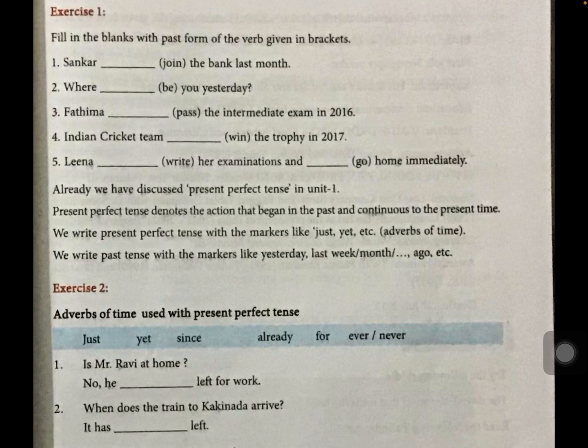So we use last week, last minute, last month, last day, ago, last year. Okay, these words are used for simple past tense, and for present perfect tense we use just, at, already, since.